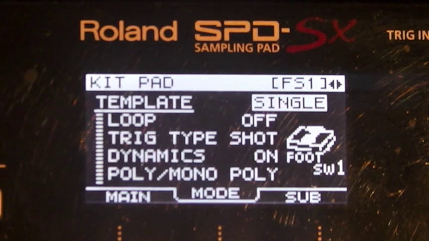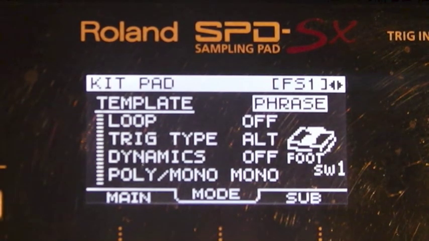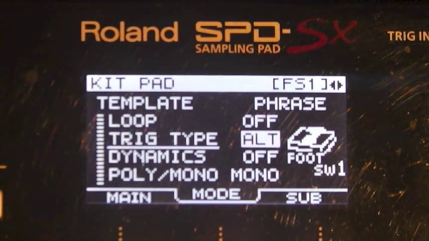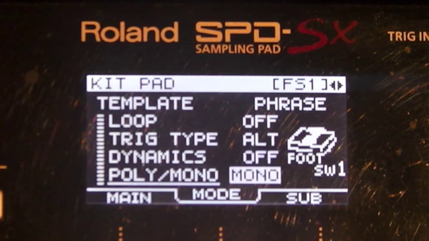So we need that template changing to phrase, which will automatically change the trigger type from shot to alternate. We need alternate because that essentially means you press it once to start and once to stop. It's also turned the dynamics off. This is important because if it was assigned to a pad and you hit the pad softly, then it would play back the track quieter, which is not what we want. So by turning dynamics off, simply by hitting the pad, or in our case, stomping on the foot switch, we're going to get the backing track triggered at the exact volume.